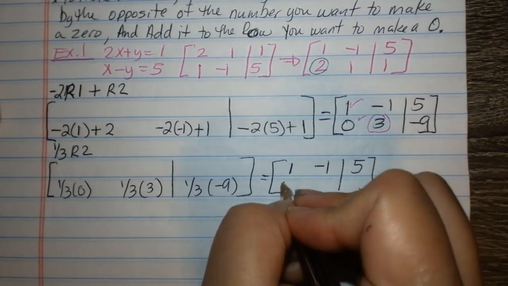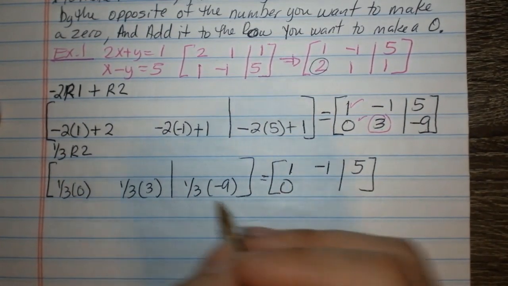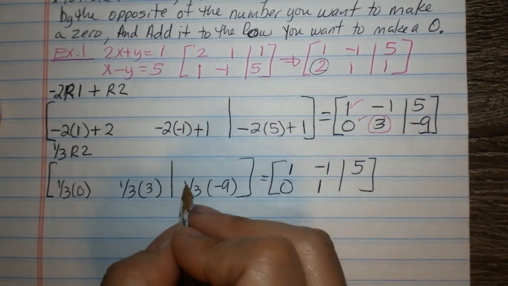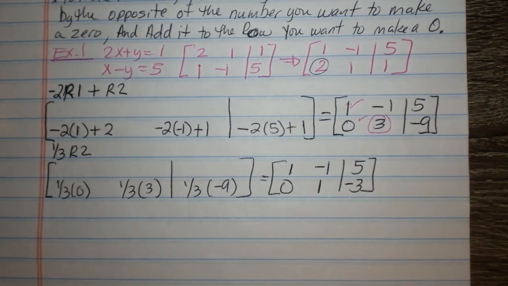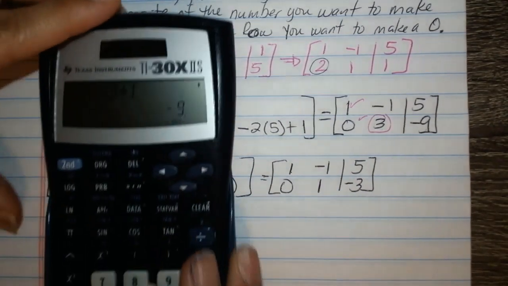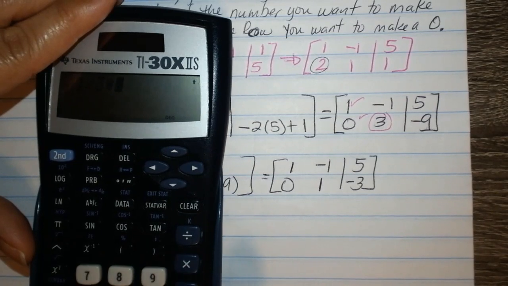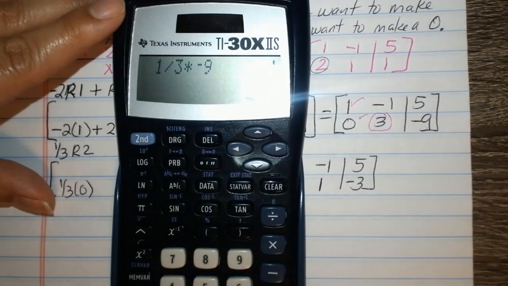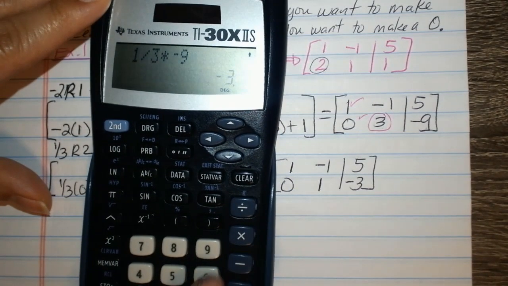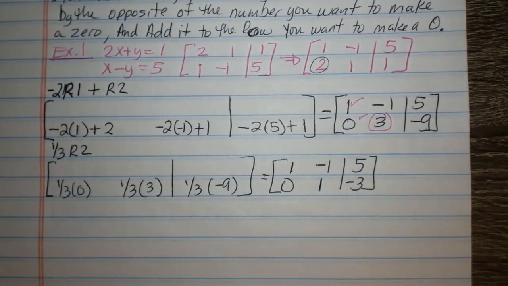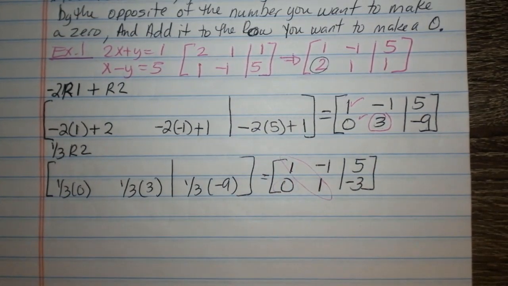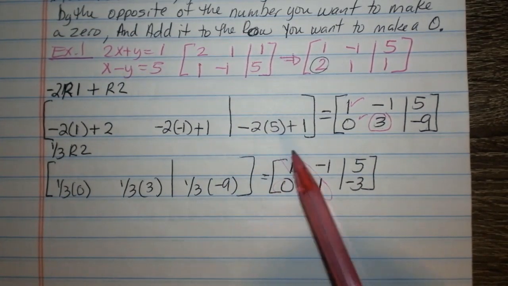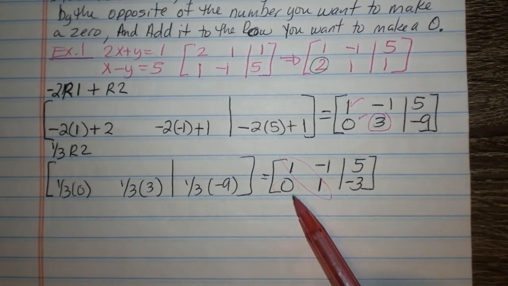1/3 times 0, 0. 1/3 times 3, 1. 1/3 times a -9, -3. And if you're not sure, use your calculator, whether it's this one or a graphing one. There's that -3, 1/3 times 3, there's the 1. So have I accomplished my diagonal of ones and the bottom 0?